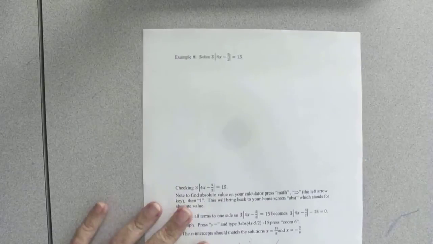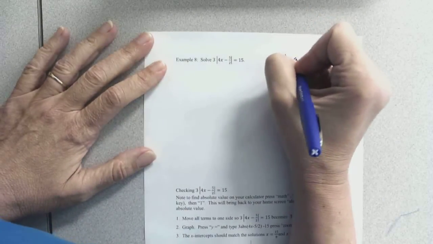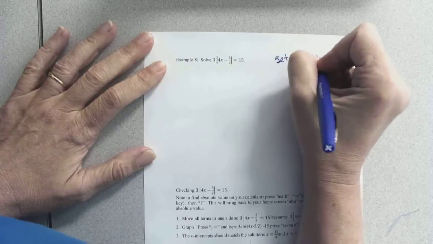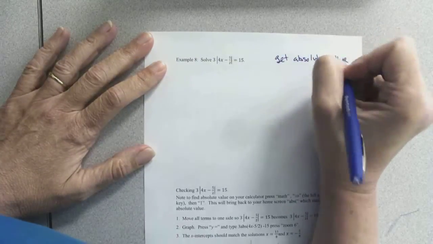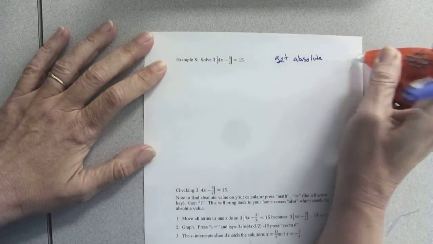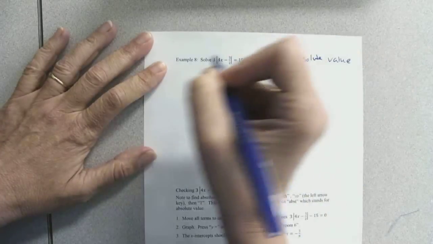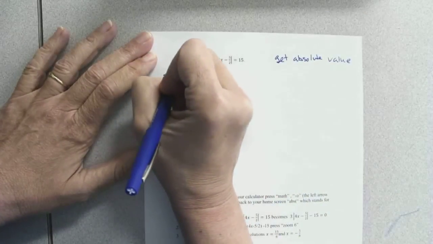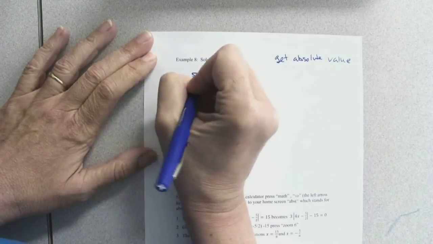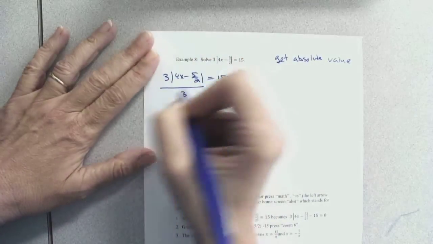Okay, solve this guy. So same deal, get the absolute value alone. Make that legible. So I'm going to divide both sides by 3.